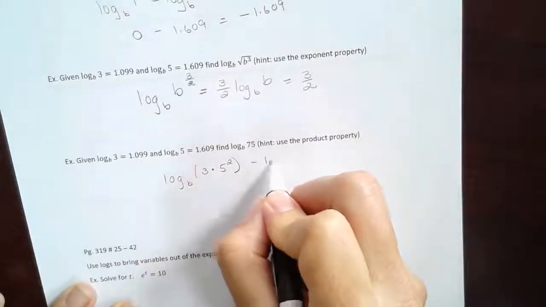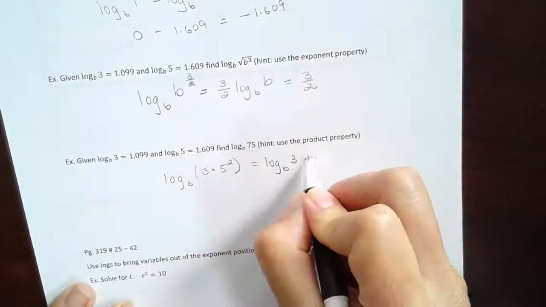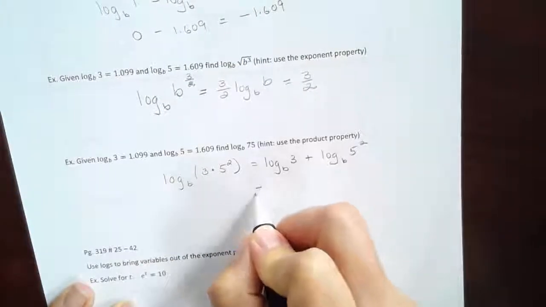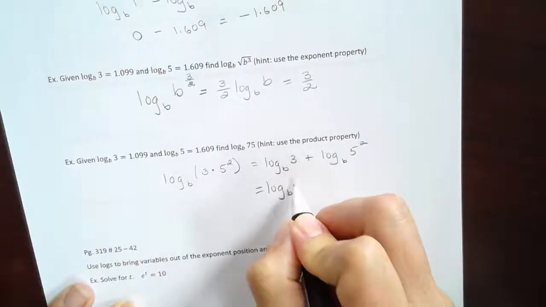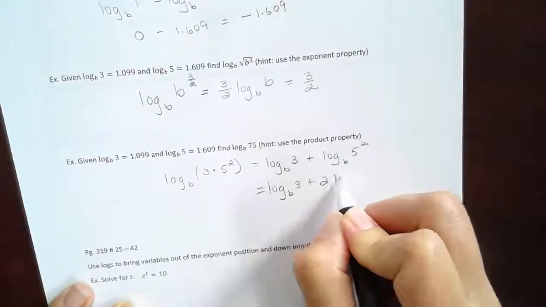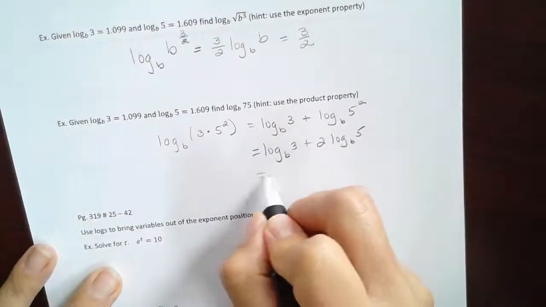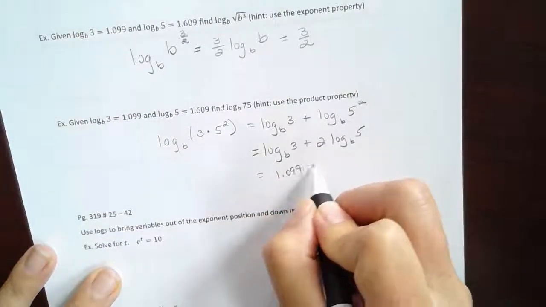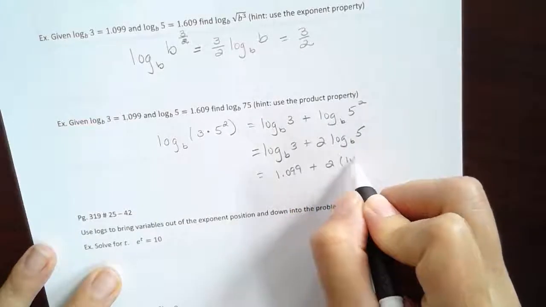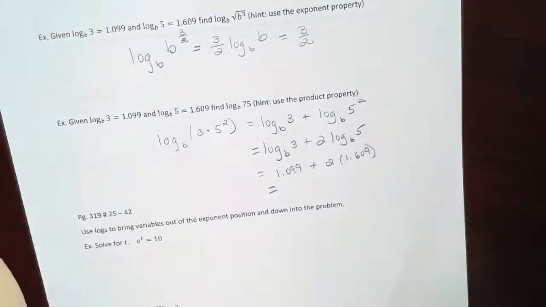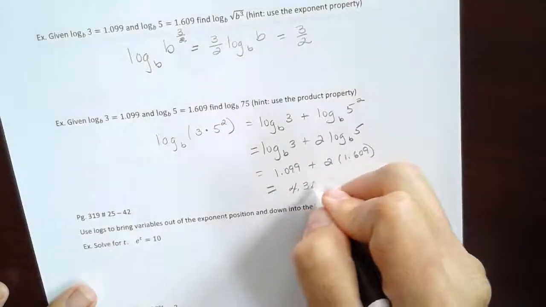So this is going to be log base b of 3 plus log base b of 5 squared, which is going to be log base b of 3 plus 2 times log base b of 5. And they gave us numerical values, so the first one would be 1.099 plus 2 times 1.609 is equal to, and when we multiply and then add, should be 4.317.